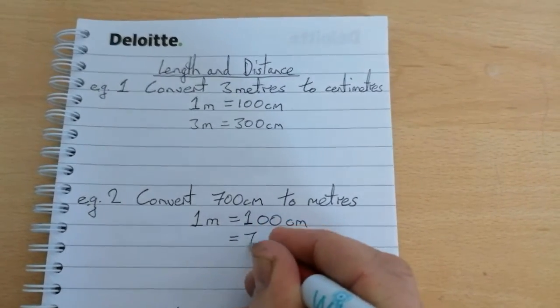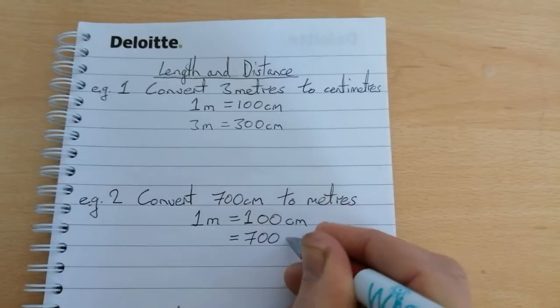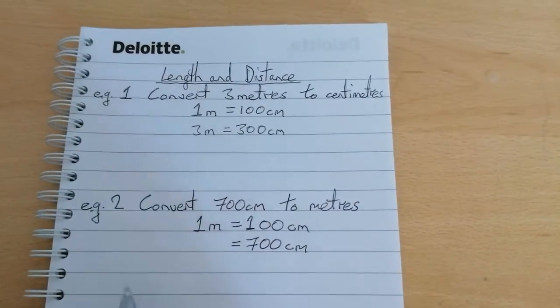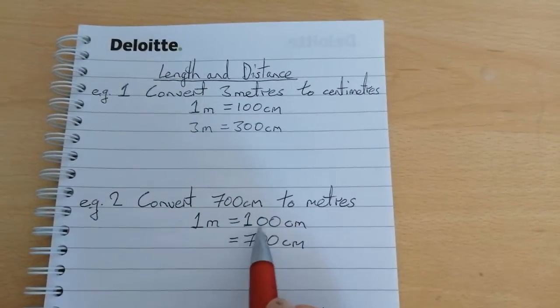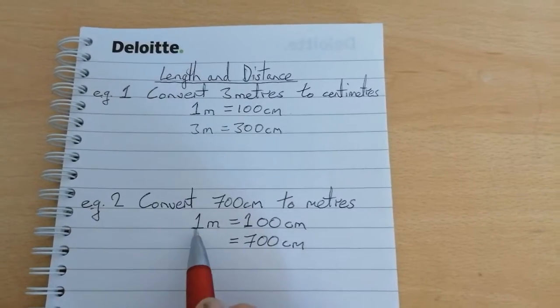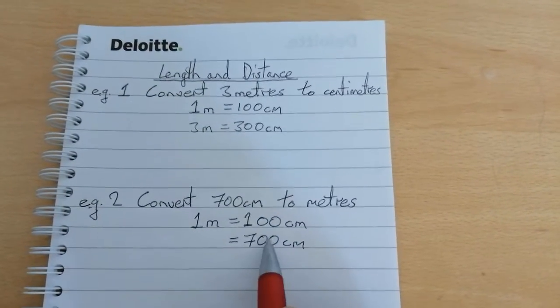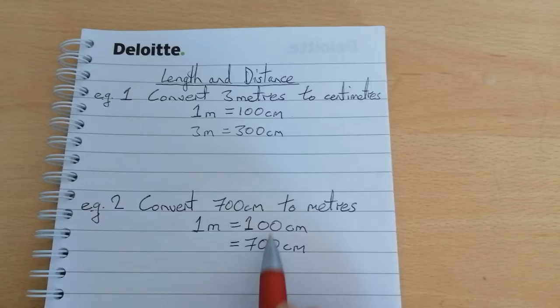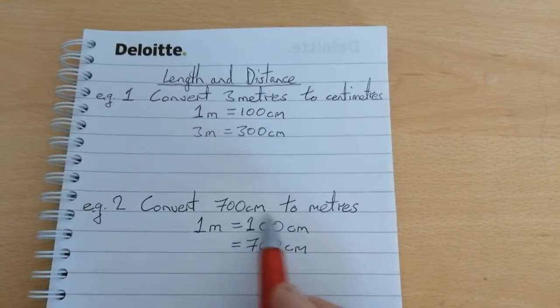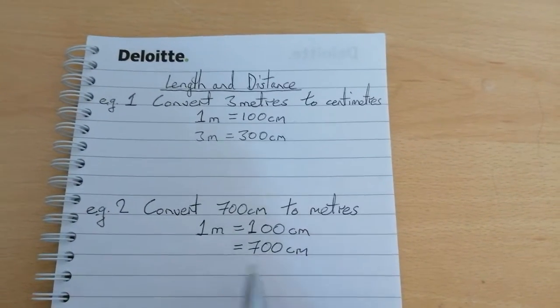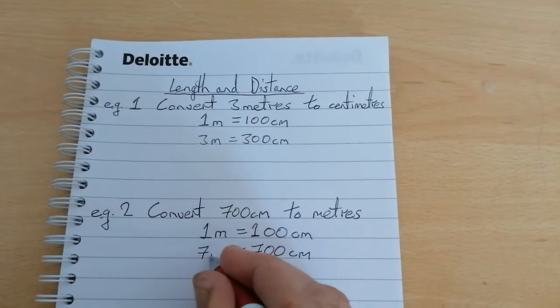So this time we want to know what 700 centimeters is going to look like in terms of meters. So if 100 centimeters is 1 meter, if we have 700 centimeters, then we have 7 of these 100 centimeters. So we have 7 of these meters.